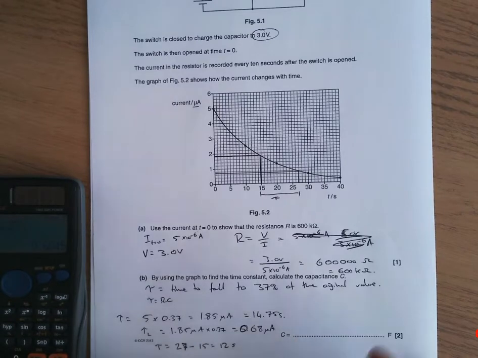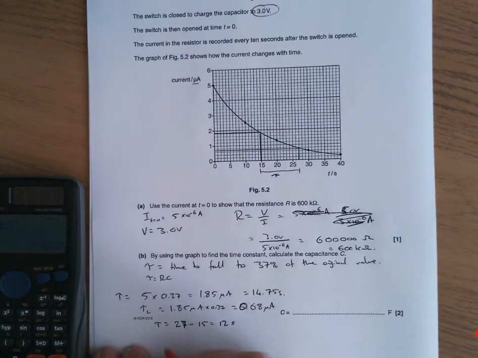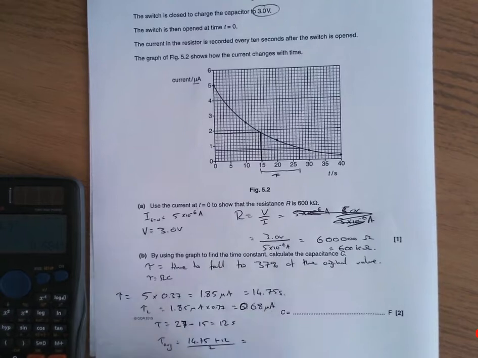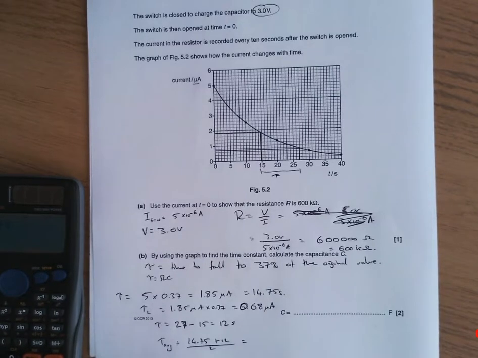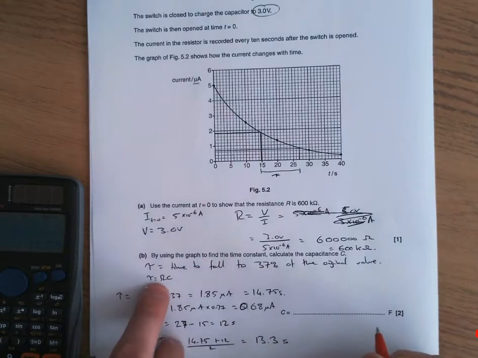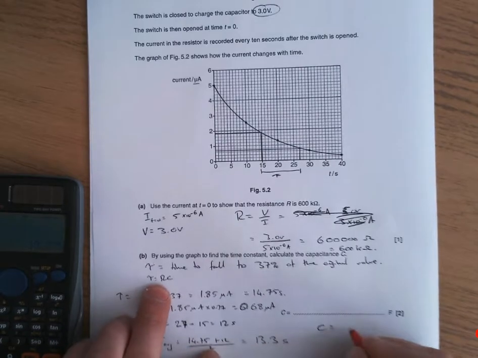So maybe now what we do is take the average of the two. So 14.75 plus 12 over 2, which is 13.3 seconds. Now we can use this equation here to work out the capacitance.